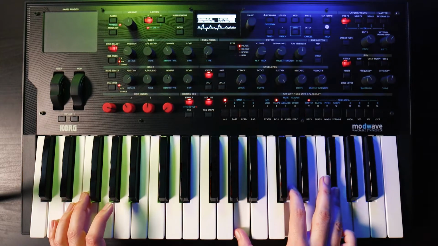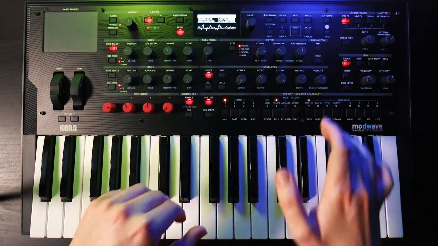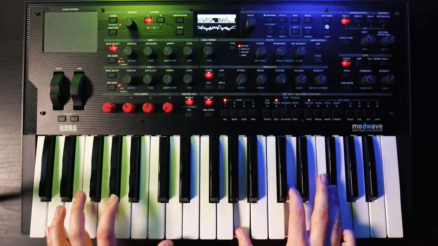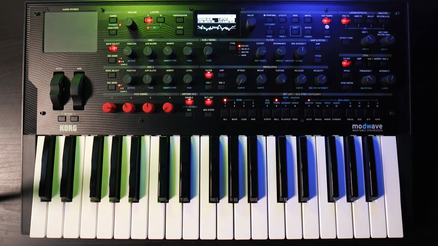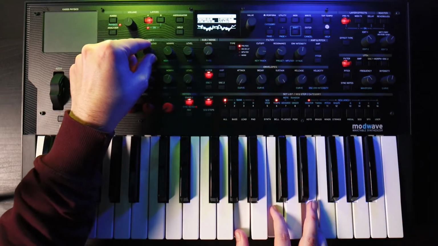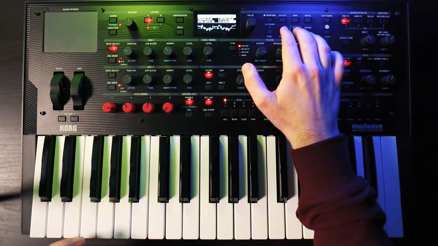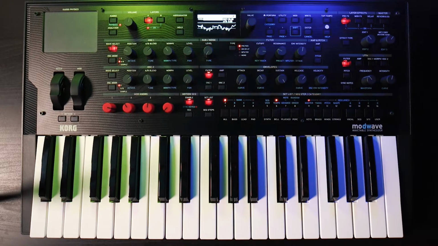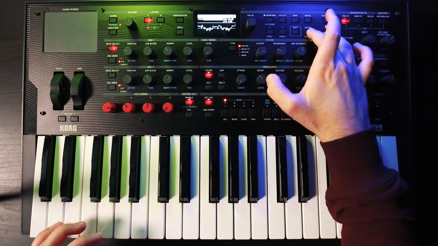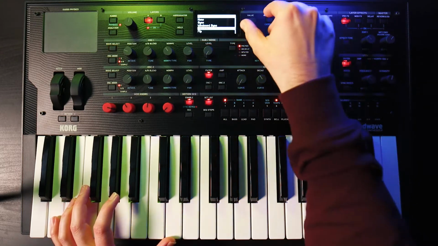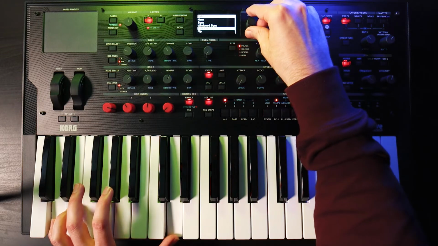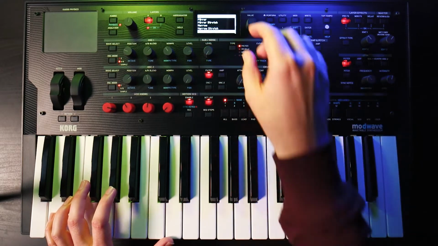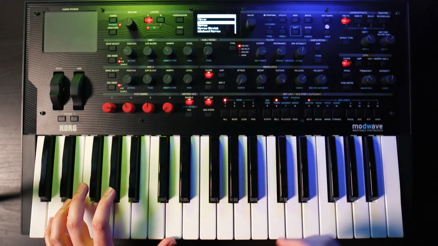Now B offset, let's just hold this. This sounds nice. A-B blend. Okay, that's quite good as well. Then the next page. Okay, and this is really interesting too. We can morph and we can change the morph type. So let's see what we have here. These morphing types are also explained in the manual.